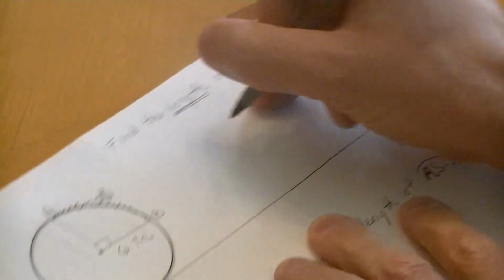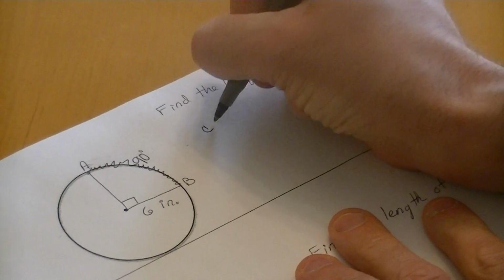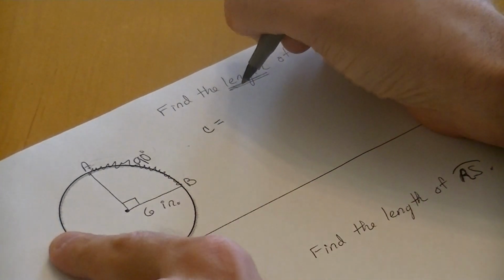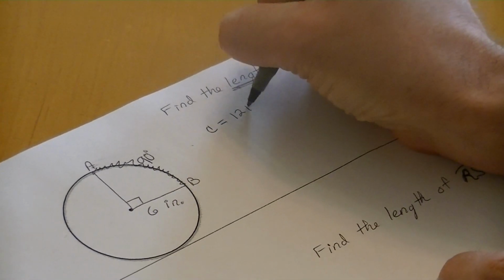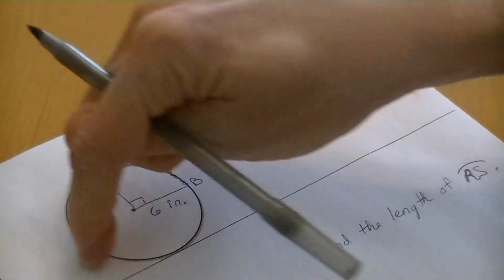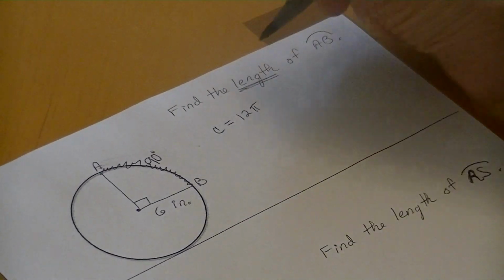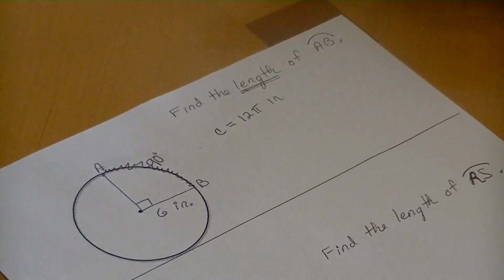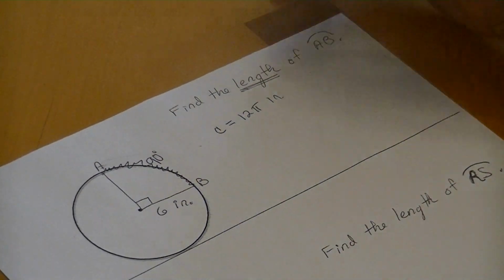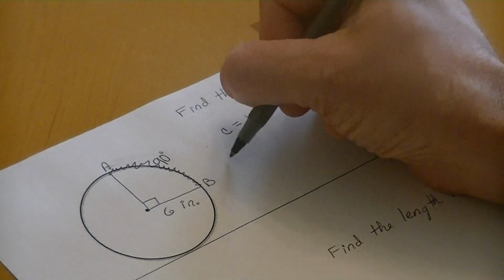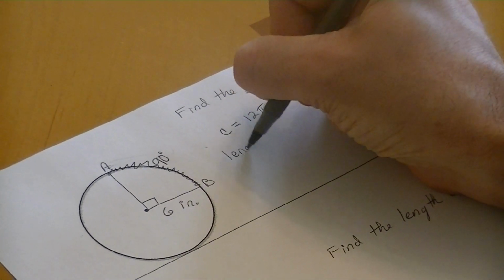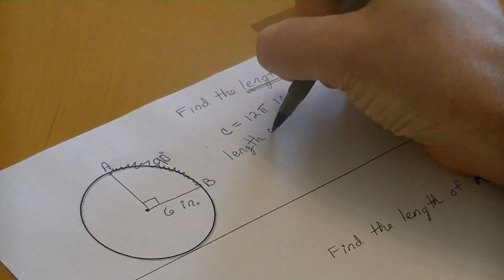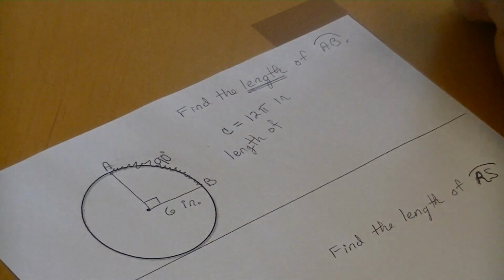We said yesterday the circumference of a circle is the diameter times pi, so in this case 12 pi. Walking all the way around the circle would be a length of 12 pi inches. But we're only going part way around the circle. The question is, what part? And hopefully you all quickly recognize the fraction of the circle that we're going around there is 1/4 of the circle.